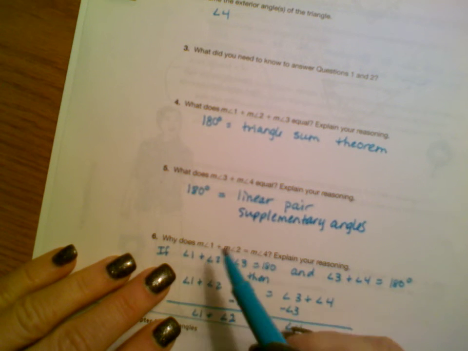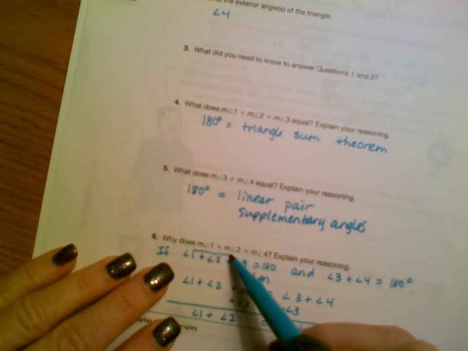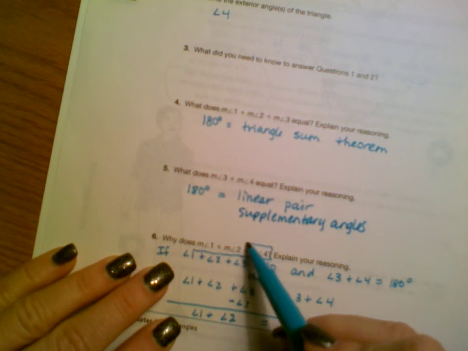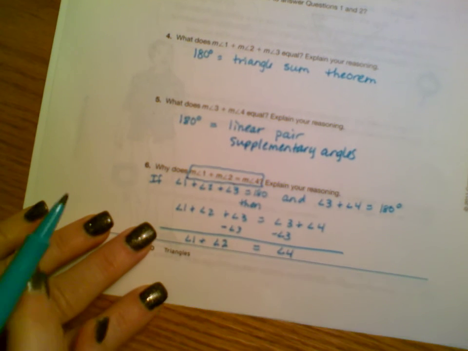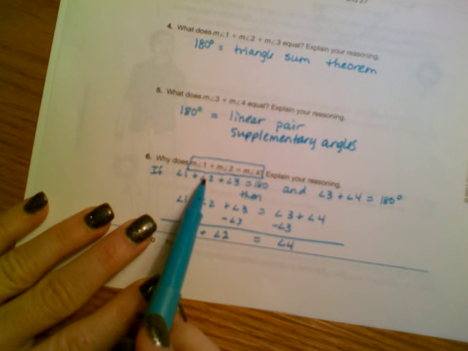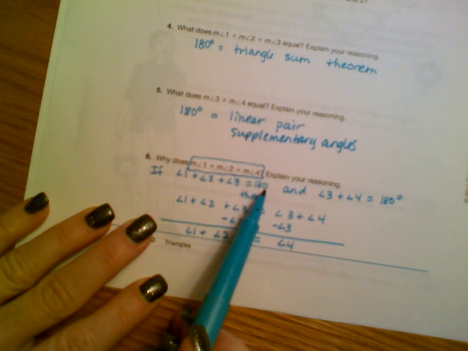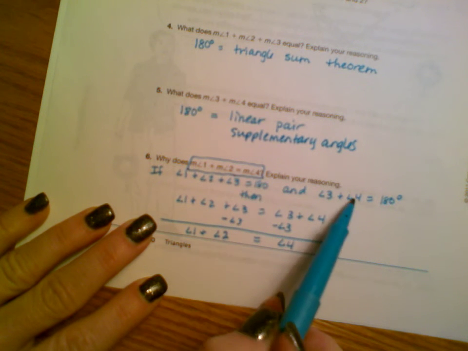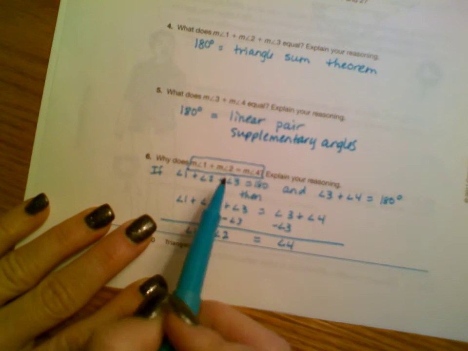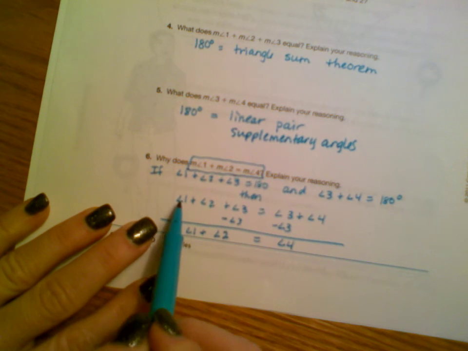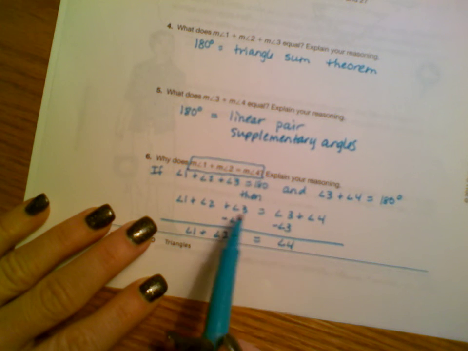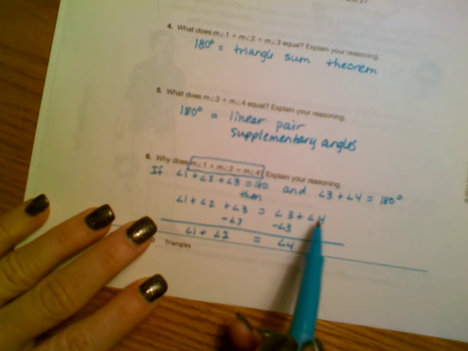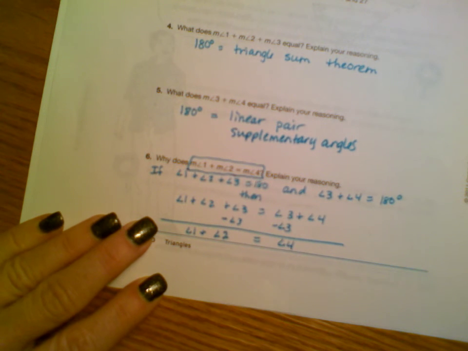So now they're asking me, why then can they say that angle 1 and 2 is equal to angle 4? So I'm going to look at these relationships. If I know that angle 1 plus 2 plus 3 equals 180, and I also know angles 3 and 4 equals 180, then I know that angle 1, 2, and 3 will equal 3 and 4, because these equal 180, these equal 180, so they have to be equal to each other.